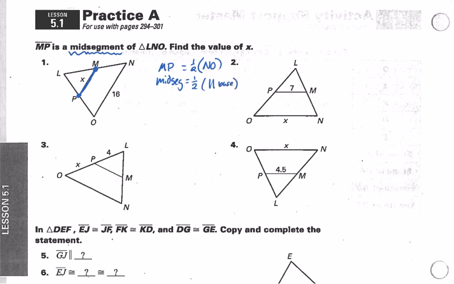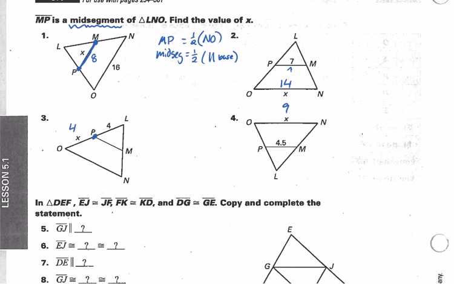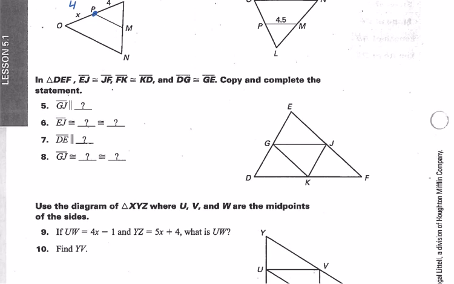So that means that x here is going to equal 8, and if I have this mid-segment, then this is going to be double. So that means this is going to be 14. Since it's a midpoint, the side should be 4.5, and doubling 4.5, this should equal 9. So that's just a little review about mid-segment.